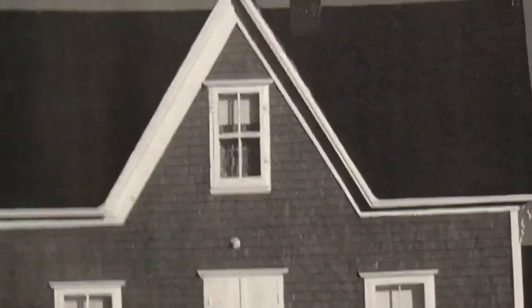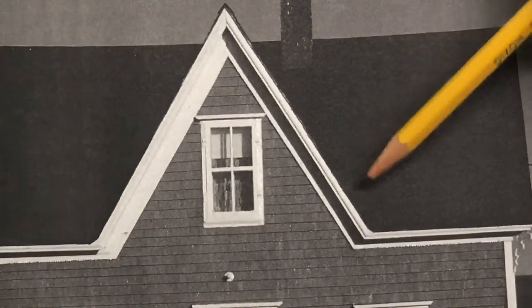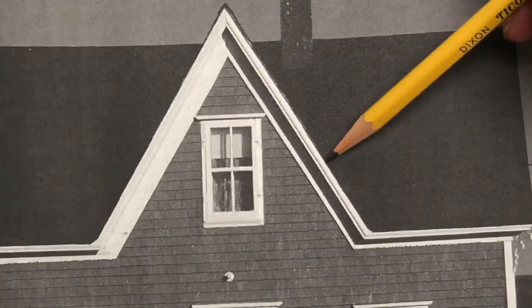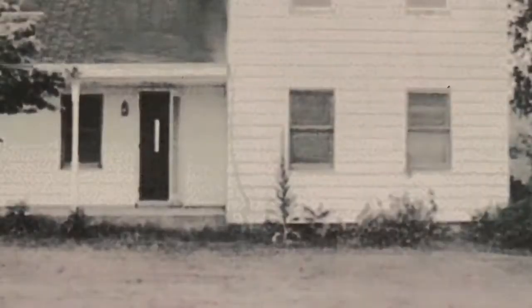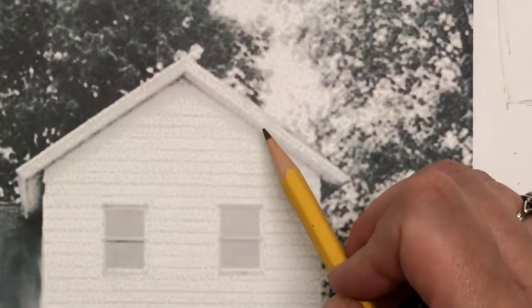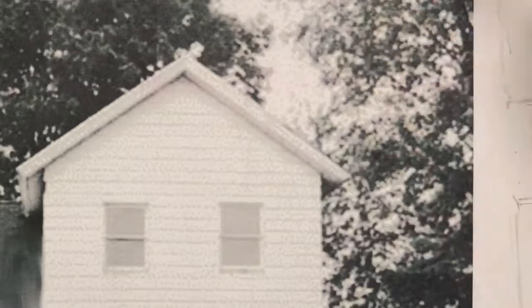All of those things need to be drawn. Plus, look at the roof line on this one. There are so many different lines on this roof line. Speaking of roof lines, if you look at the roof line on mine, I realized that on this side of the roof, you could see more of the underneath of it.